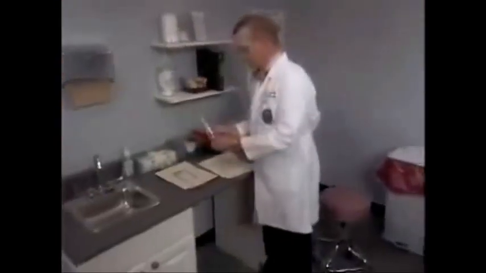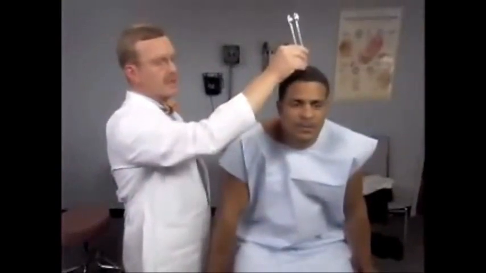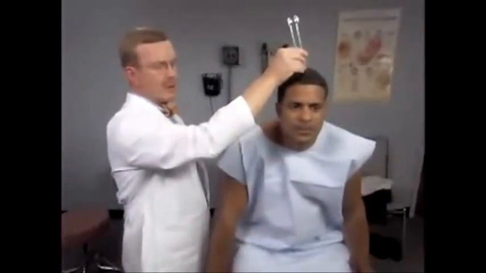test for lateralization by performing the Weber test. To do this, place the base of a vibrating tuning fork on top of the patient's head. Then ask if the sound is louder in one ear or the same in both ears. The same in both ears. Normally, the sound is heard midline or equally on both sides.